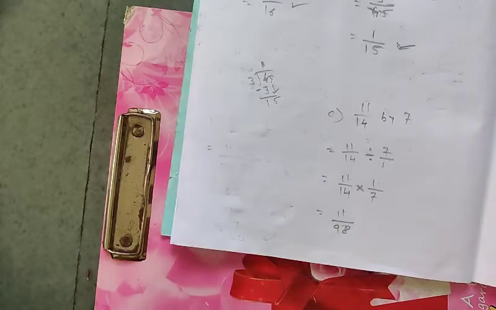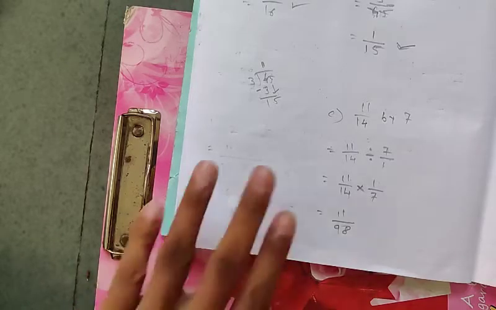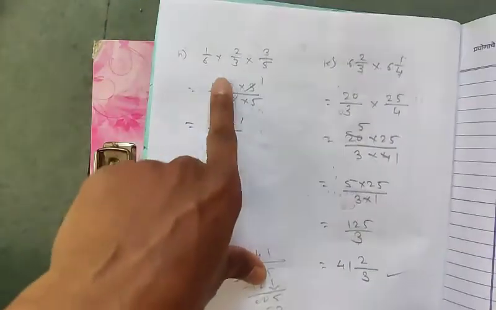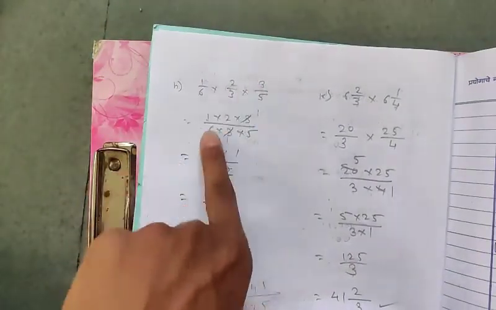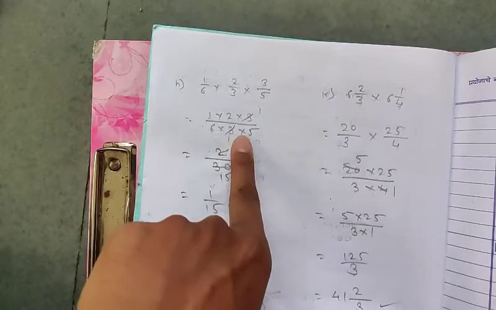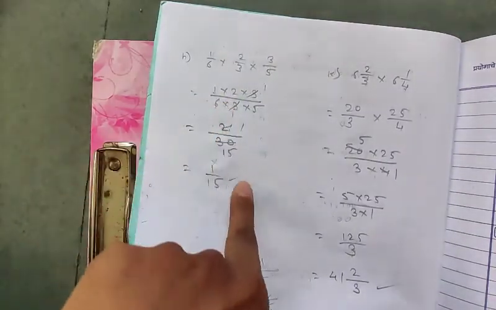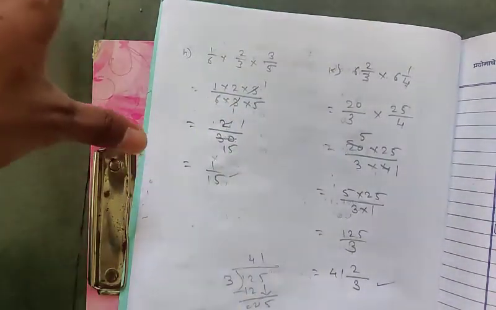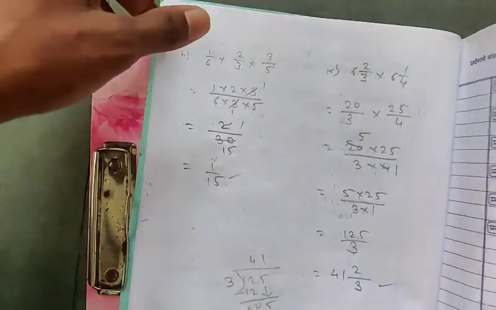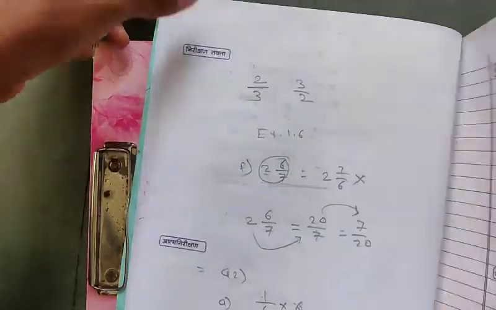11/98 is our final answer. Understood? So this is how you have to do the multiplication and division. In multiplication, directly you have to multiply numerators with numerators and denominators with denominators, and then you can simplify, and then you will get the lowest term of that fraction. In division, you just have to take the reciprocal.